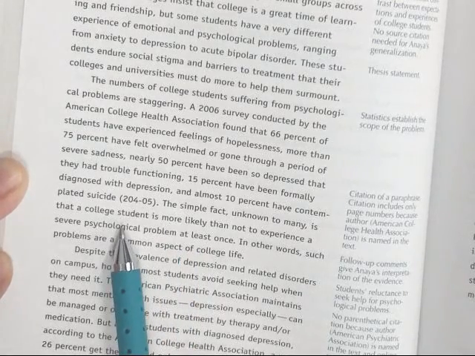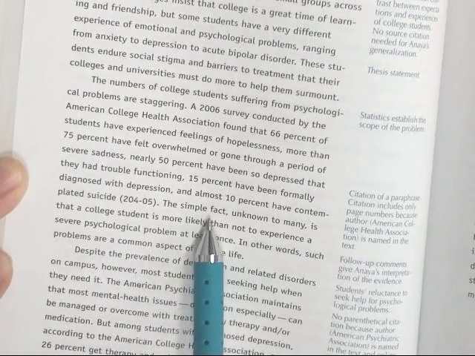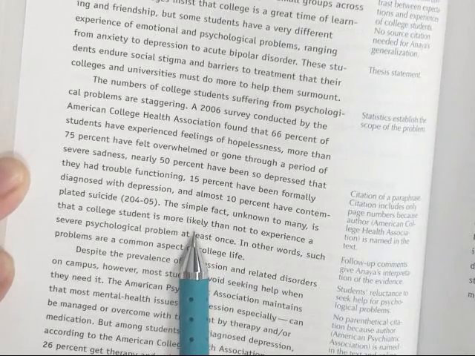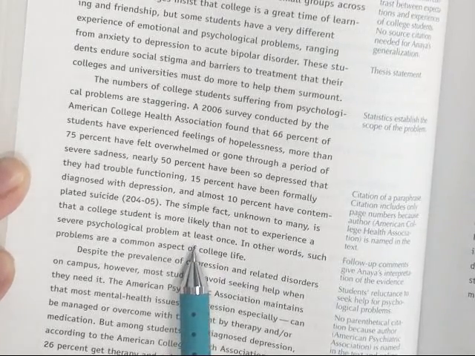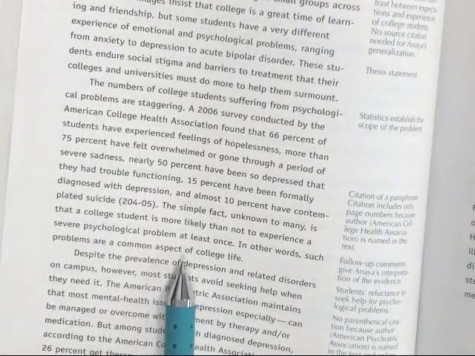And we have a citation right here. The simple fact, unknown to many, is that a college student is more likely than not to experience a severe psychological problem at least once. In other words, such problems are a common aspect of college life.